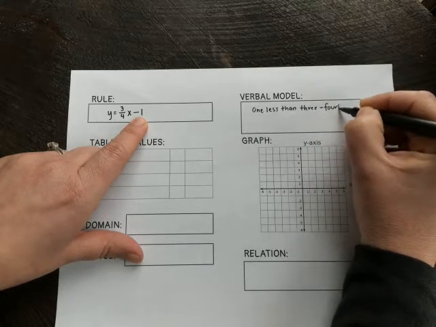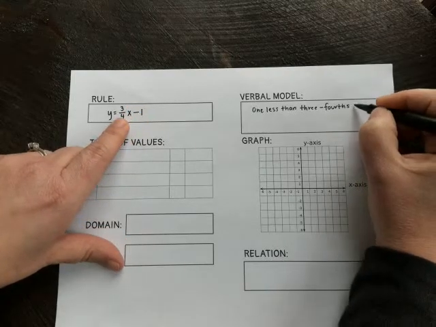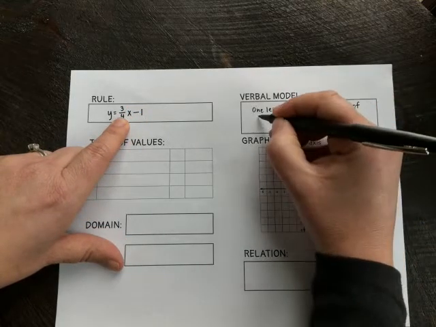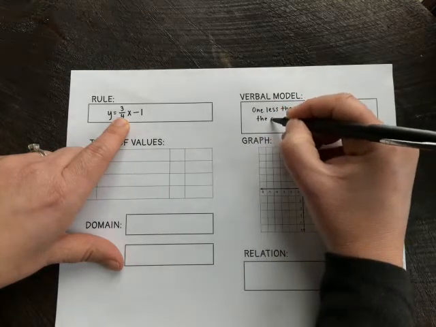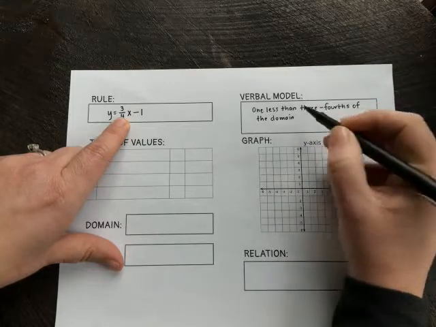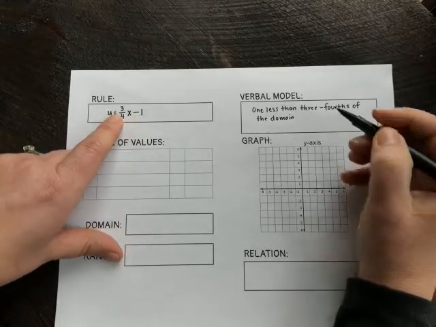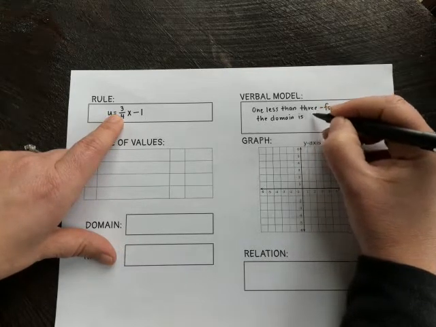Fractions are hyphenated. 1 less than 3/4 of the domain. Remembering the word of implies multiplication in this case. 1 less than 3/4 of the domain is the range.